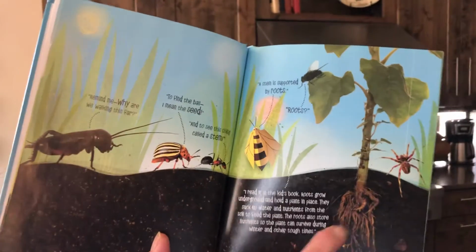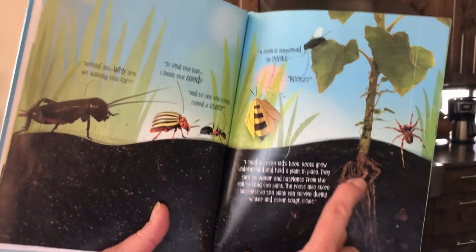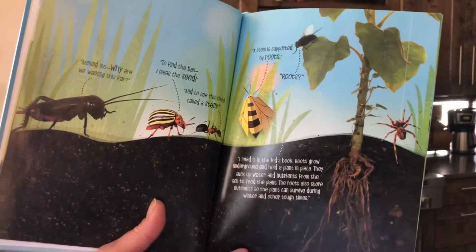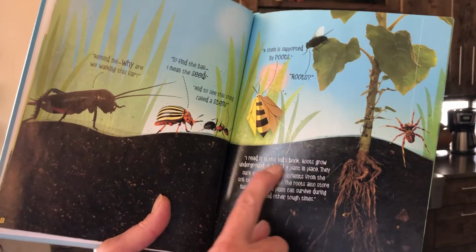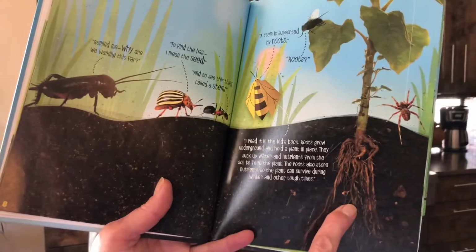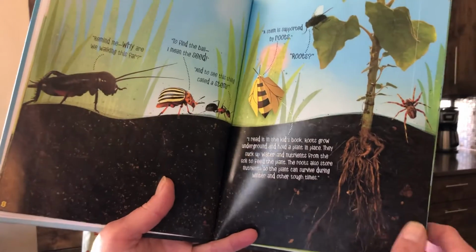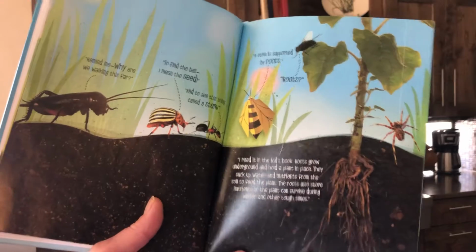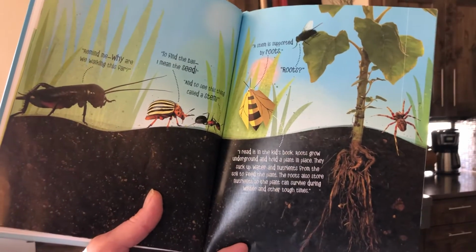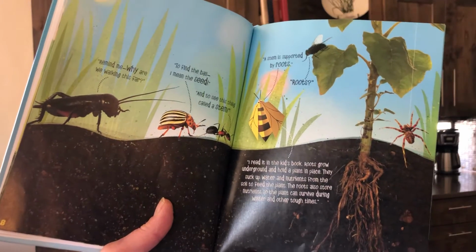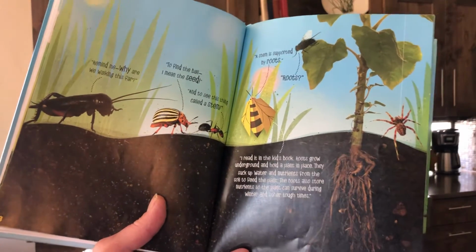A stem is supported by roots, says Charlie. Roots grow underground and hold a plant in place. They suck up water and nutrients from the soil to feed the plant. The roots also store nutrients so the plant can survive during the winter and other tough times.